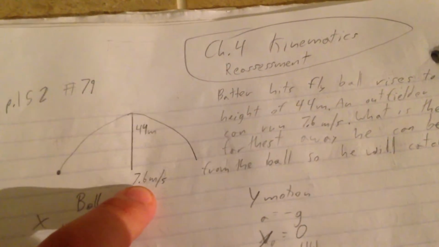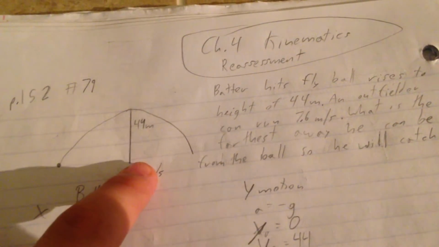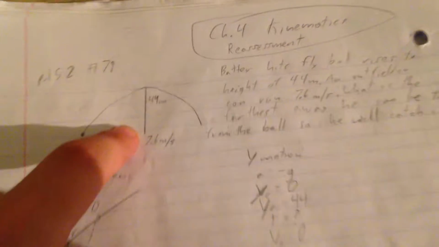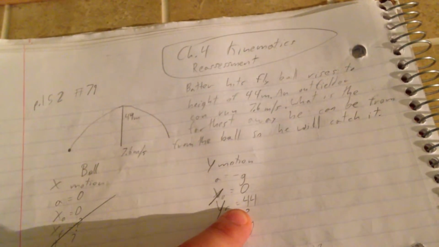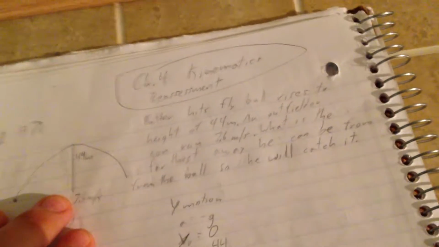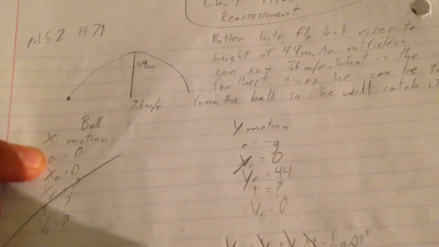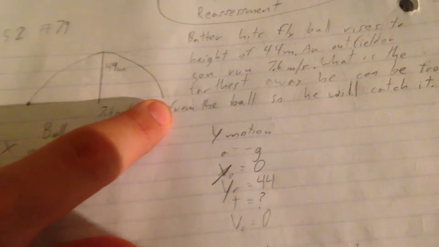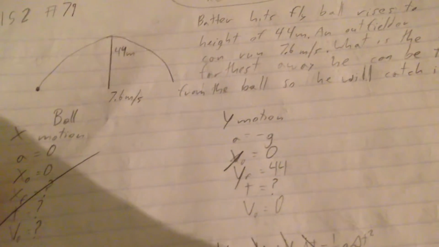You have him running 7.6 meters per second, the height 44 meters, and you can take half of the circle for this equation. So you're going to be cutting the time down into 2 so that you'll have the right angles. In your X motion, you don't have acceleration in the X direction because the ball is going up and around, and there's never any acceleration in the Y direction from the ball in motion.